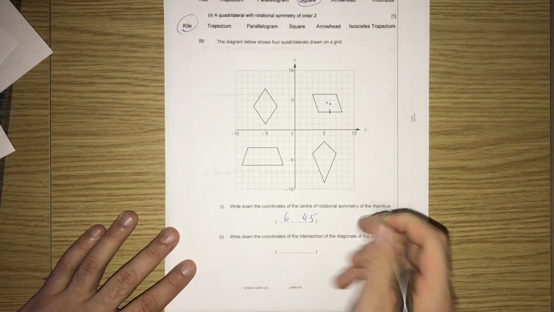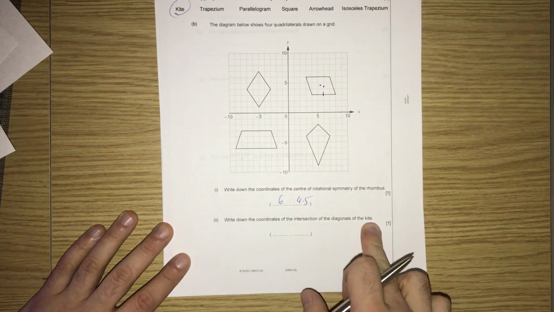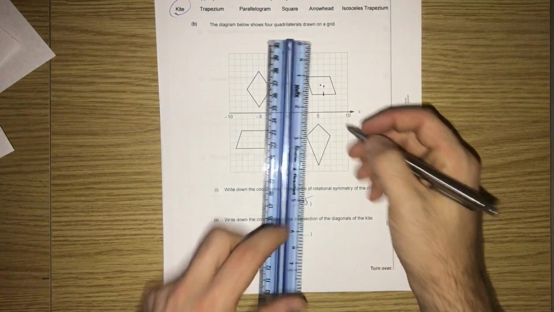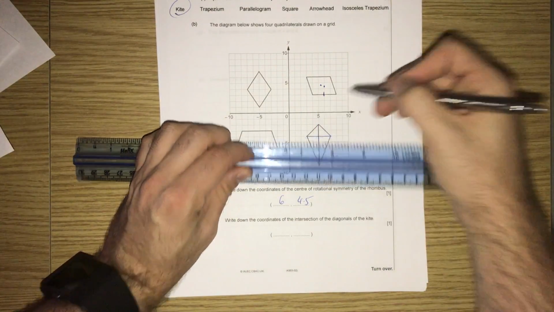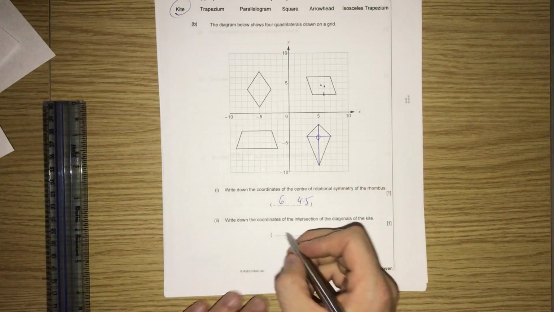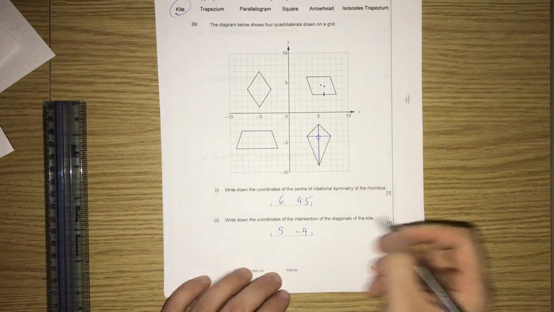Don't worry too much about this page. It's very uncommon. Intersection of diagonals of the kite. The two diagonals of the kite are as follows, and they intersect at this point here, so that is 5, minus 4.